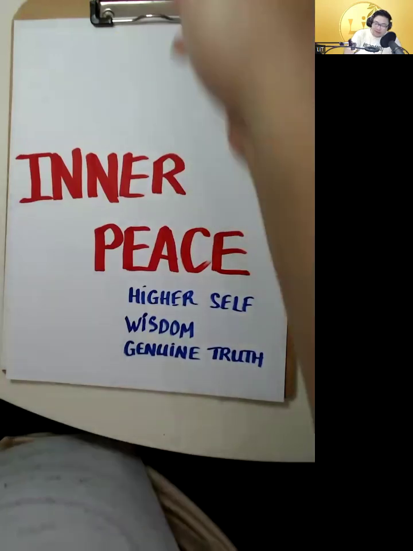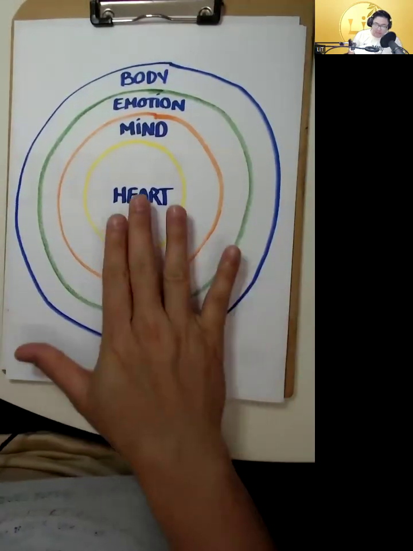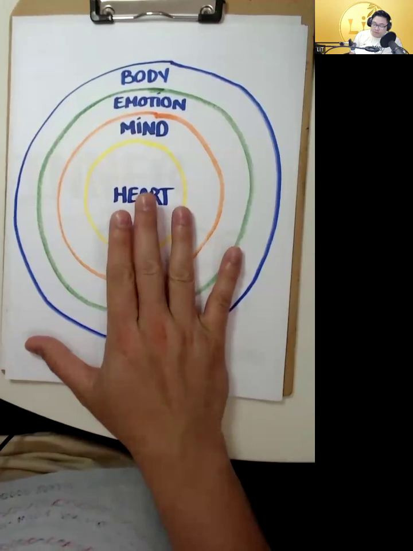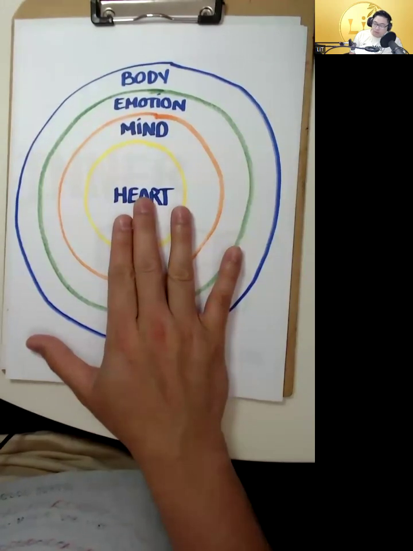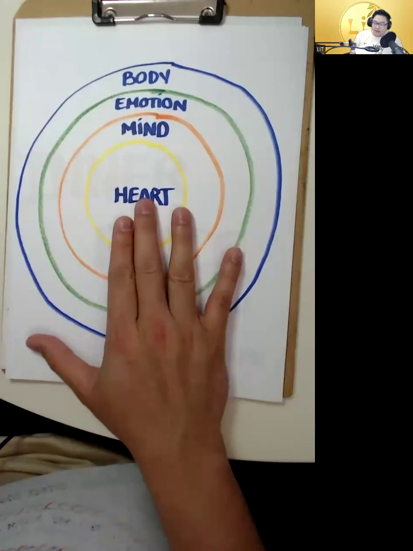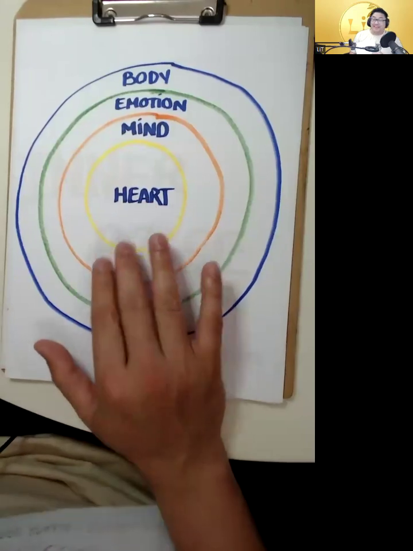And by connecting to the innermost, to the heart layer of your human structure, you will gain the understanding of life itself. You will understand the meaning of this word literally.